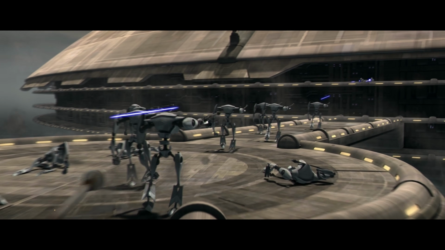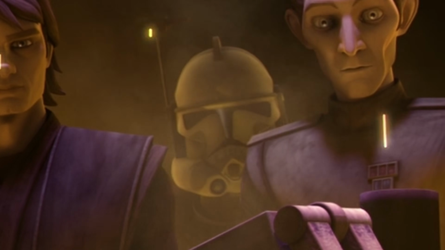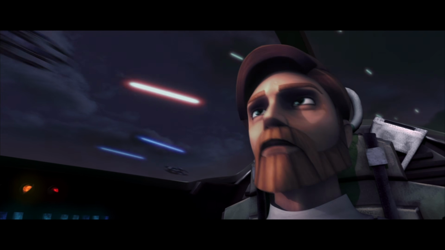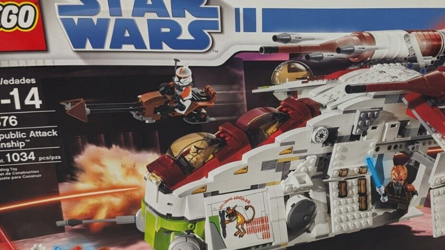Hey, why aren't the Aqua droids shooting at Echo and Fives? Oh, there they go. Hey, what the hell is Commander Colt from the Rancor Battalion doing at the Citadel? That's weird. Okay, I don't know if this is a true mistake, but seeing Commander Cody without his visor makes him look naked and also reminds me of the Lego version of him, which just makes me uncomfortable.